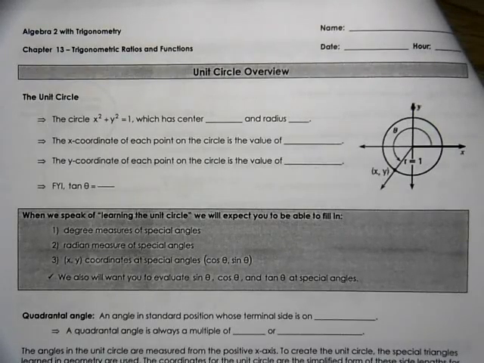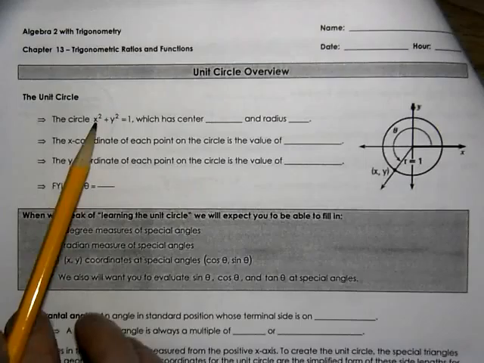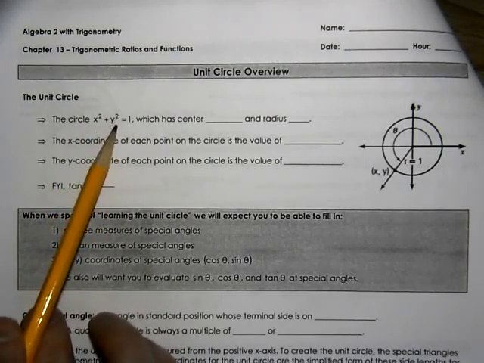This is Algebra 2 with trig. This is Chapter 13, working on our unit circle. This is a unit circle overview. We're going to first talk about a few of the details. The unit circle. The equation of the unit circle is x squared plus y squared equals 1.